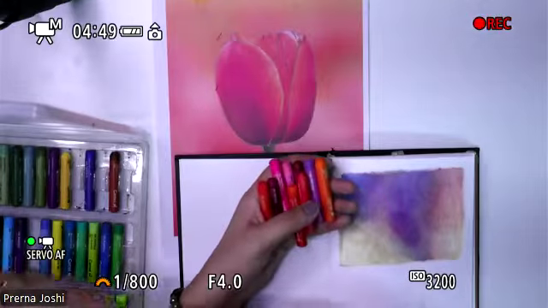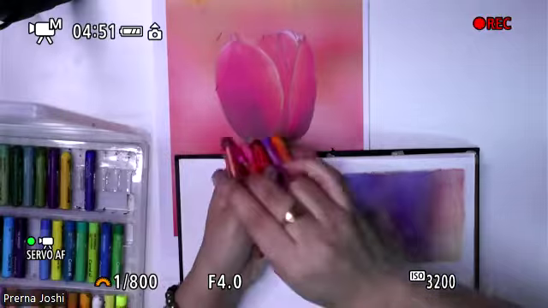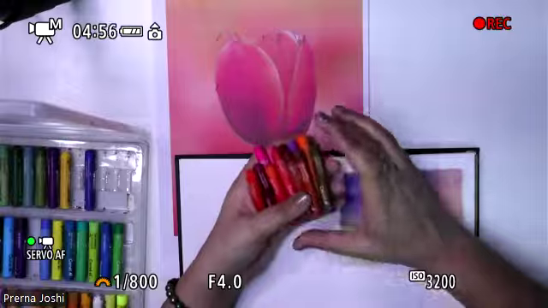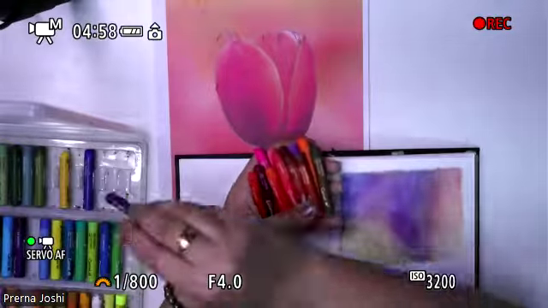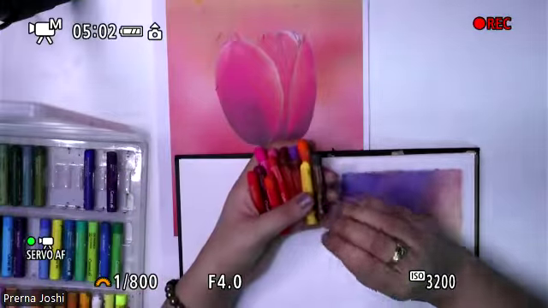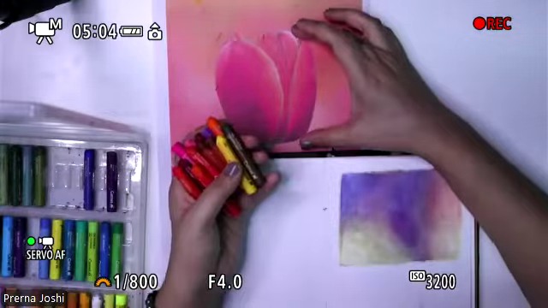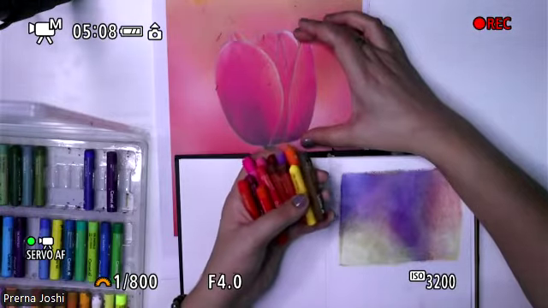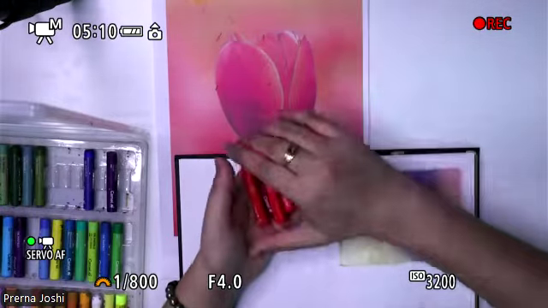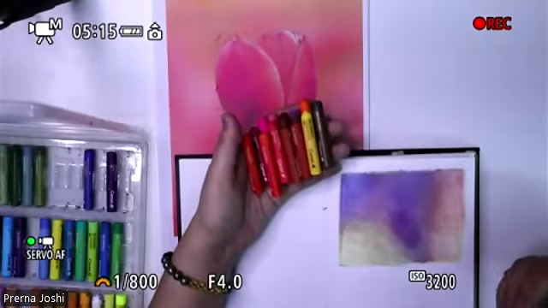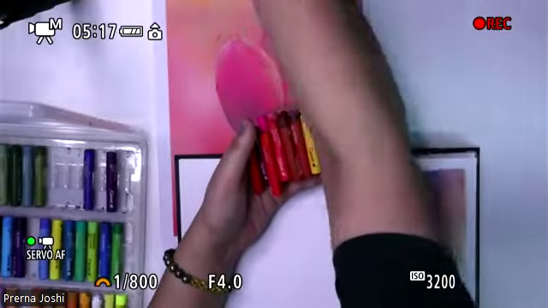I can also feel a brown. Whatever you feel, you pick. I can see a yellow here. First of all, I'm only focusing on the top part. So I think these are the colors I have picked for testing. Now I'm going to test these colors.